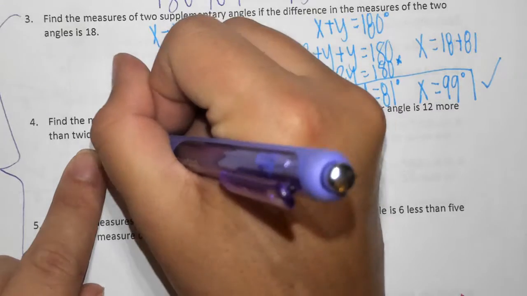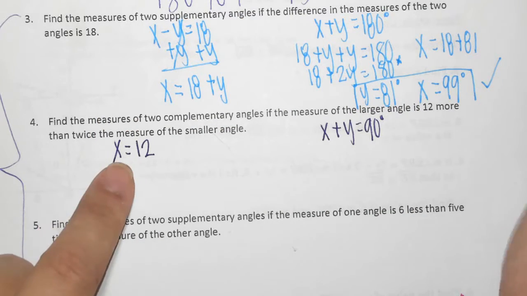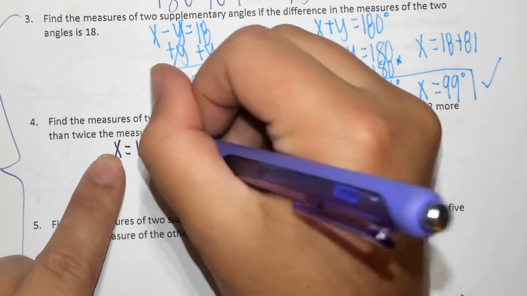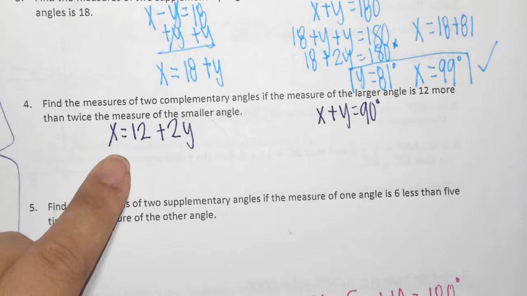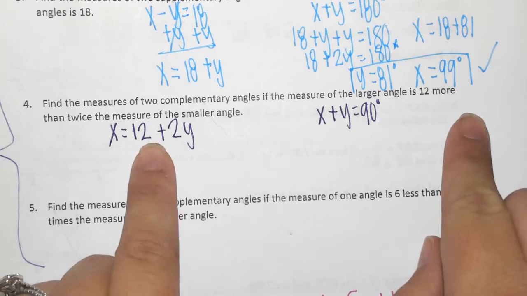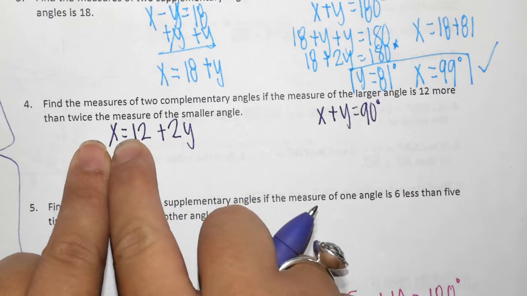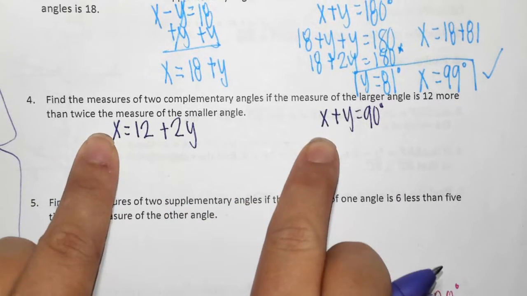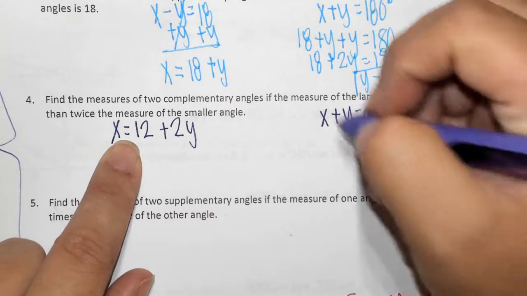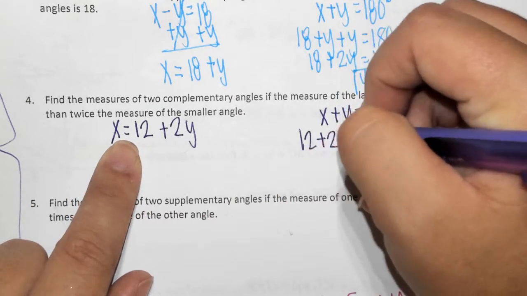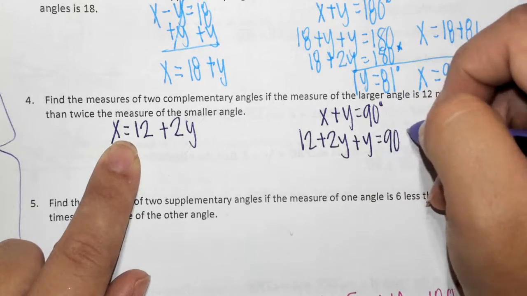And it is 12 more, or maybe x was larger. 12 more than twice the small angle. So that's x. Well, now I already have x by itself, right? So let's substitute it in. Don't write any x's, just substitute in what x is. X is 12 plus 2y. Then bring down your y equals 90. Is that what you were saying?